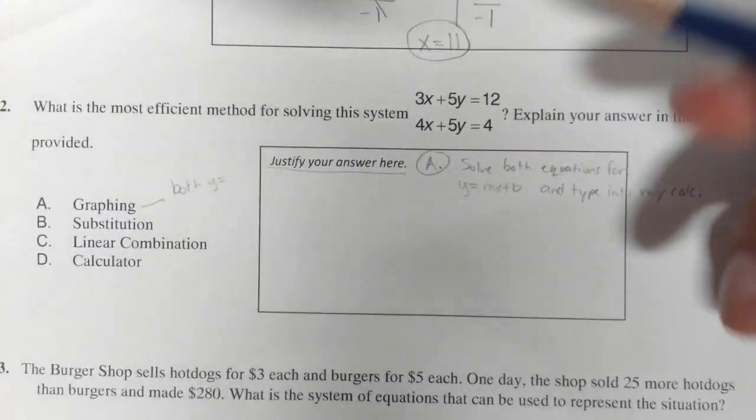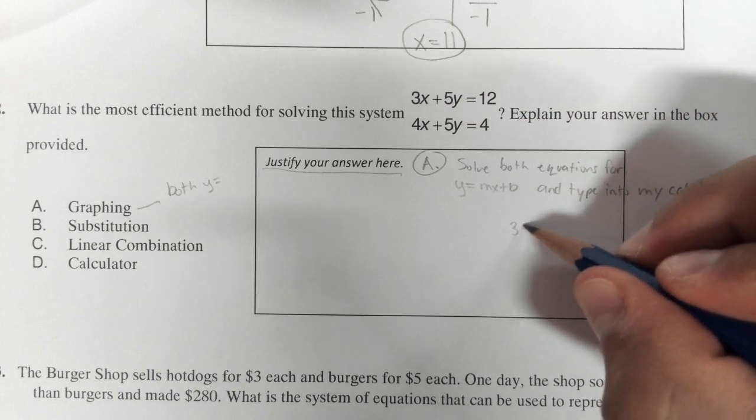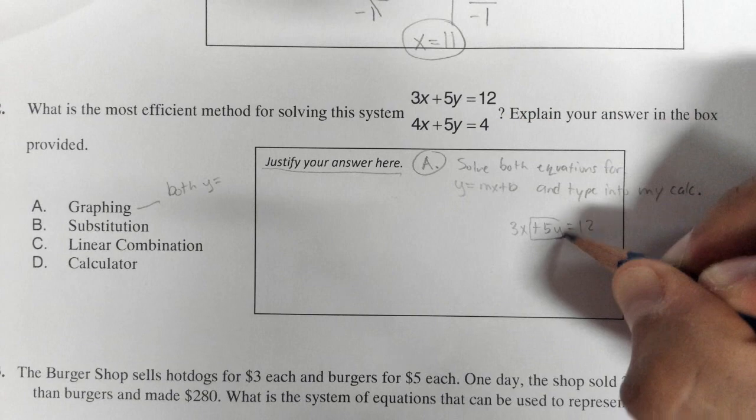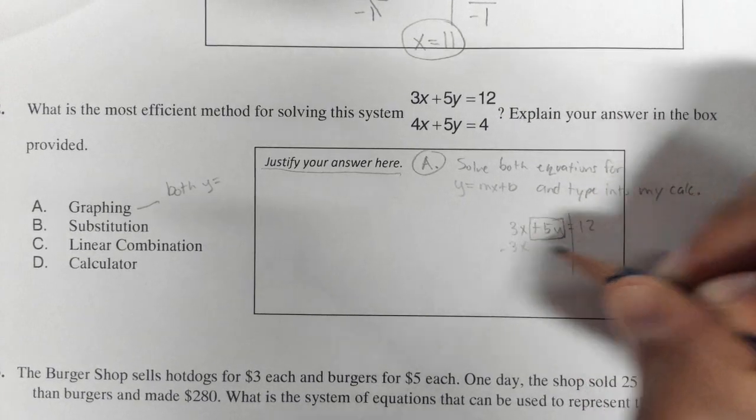So obviously, and if you want, you can even show a few steps, something like that, you're solving for your y, you're minusing 3x.